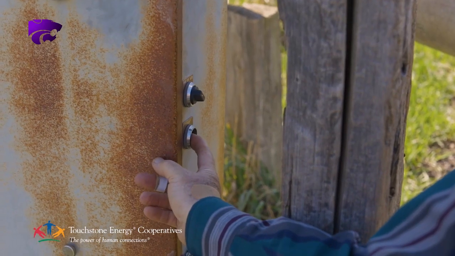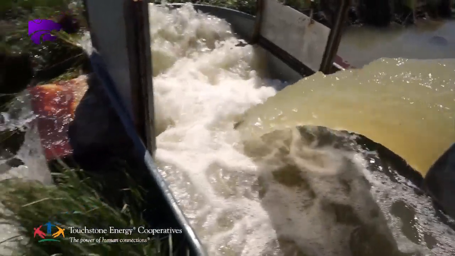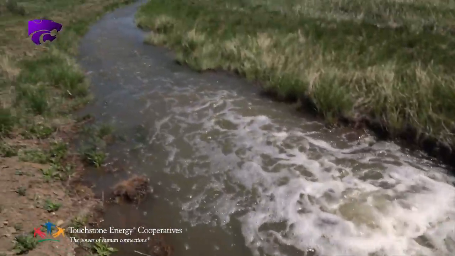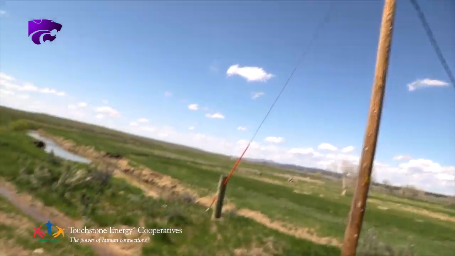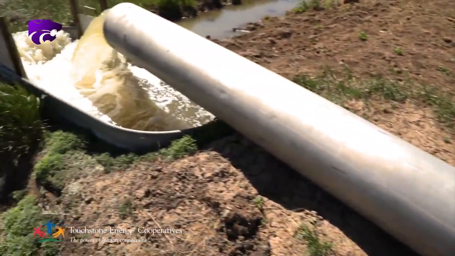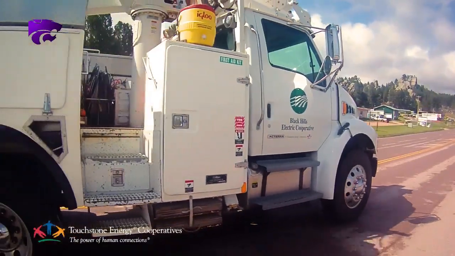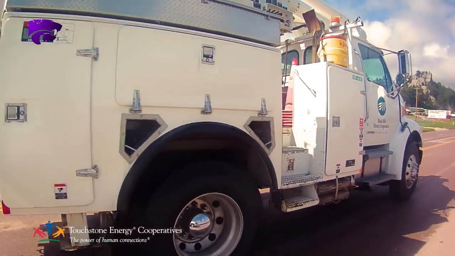As a retired employee of a cooperative, I understand and appreciate the importance that they have in our lives. Prior to my career, I served in the U.S. Navy. Today, my passions are pretty much anything that include the outdoors. I've always had great admiration for linemen because they supply the services that we need. We are very proud to be a member of Black Hills Electric Cooperative.